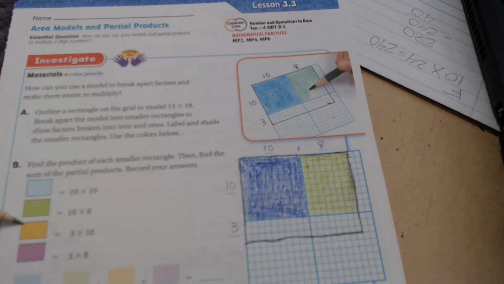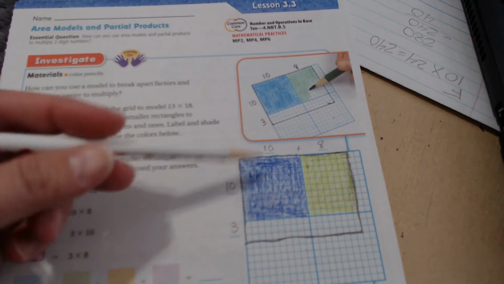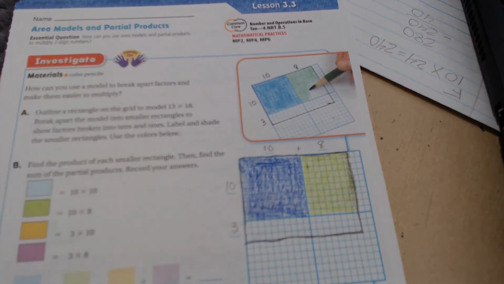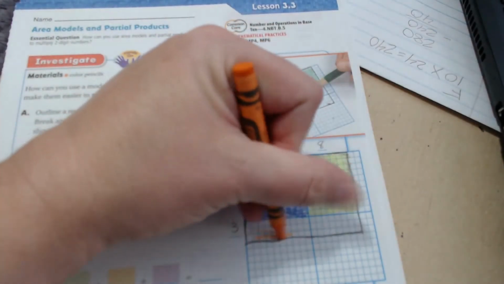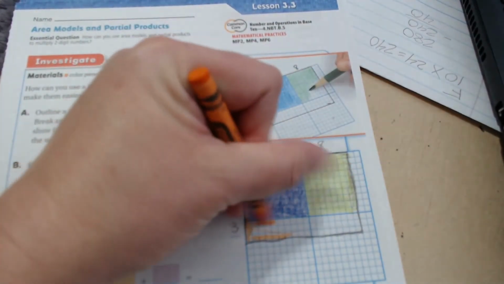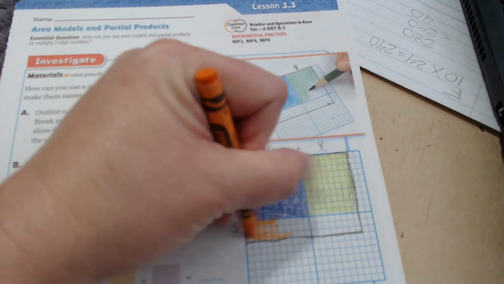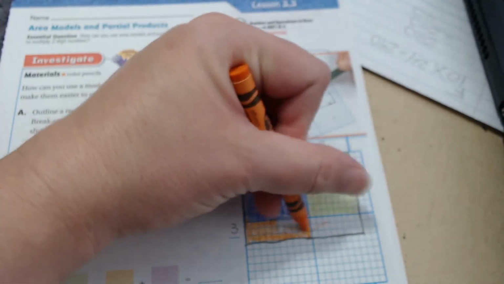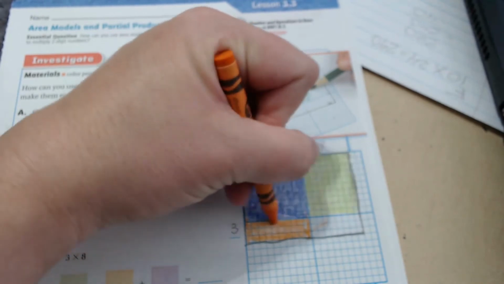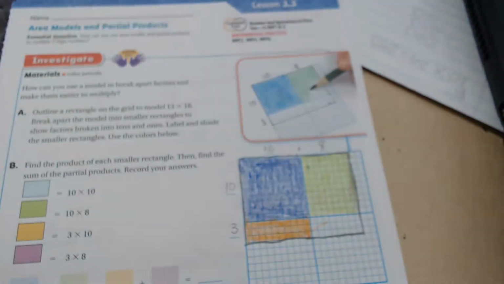The next one is orange. So 3 times 10. So here's my 3 and here's my 10. So this one is orange. And this is just all set up so I can help you learn this a little bit better. So color it orange.